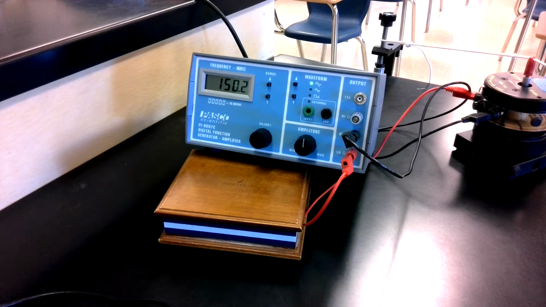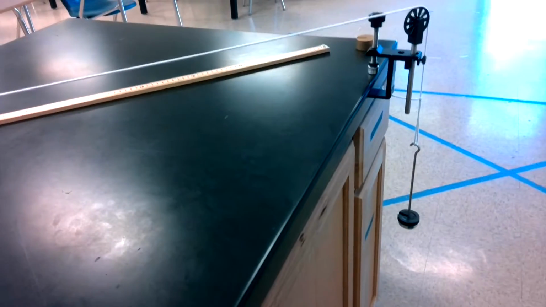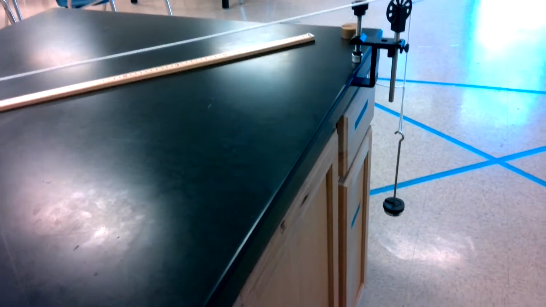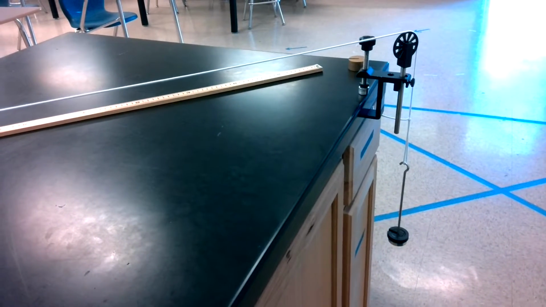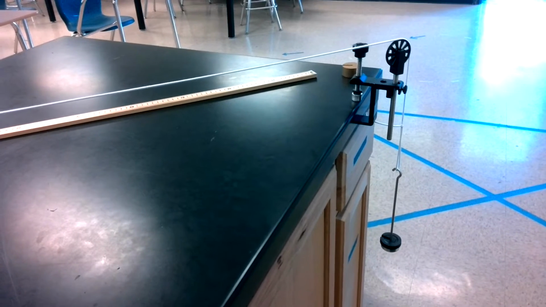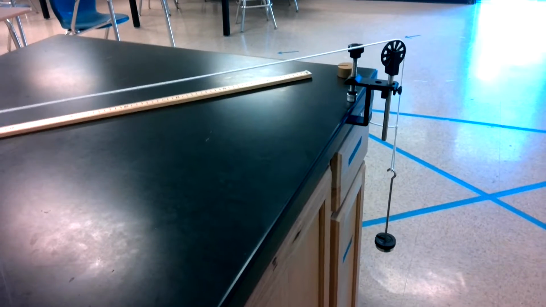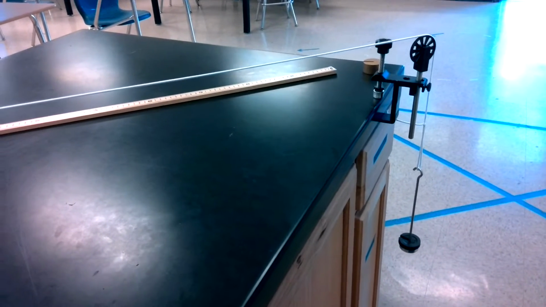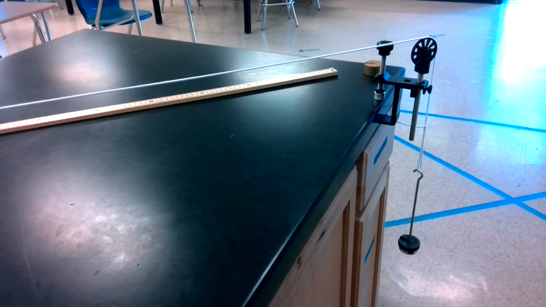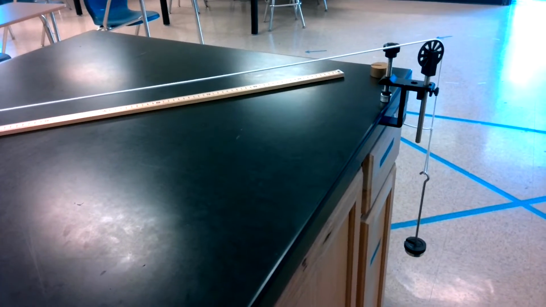So I have a weight at the very end of this string here, and that creates a tension on the string. We're going to collect 5 pieces of data for low tension, which is 150 grams, and then we are going to increase the tension and collect 5 pieces of data of that so that we can compare and contrast what our results are for high and low tension.